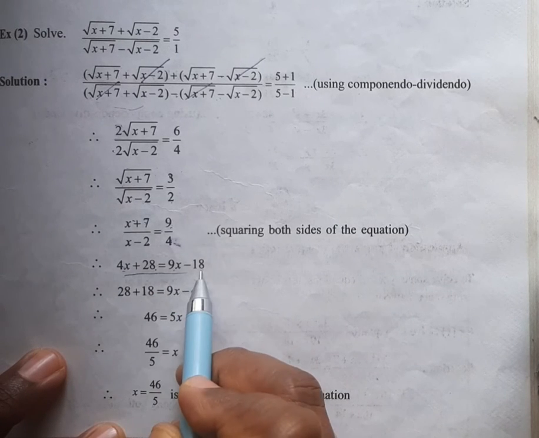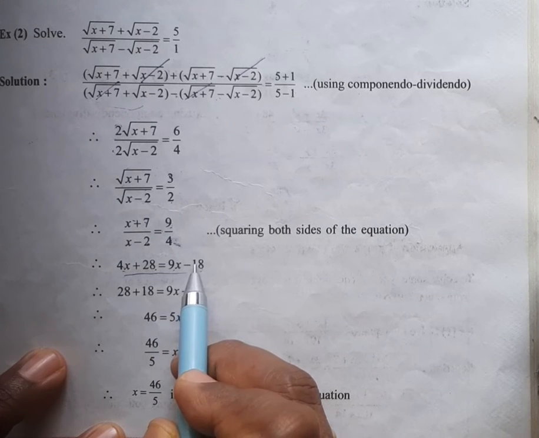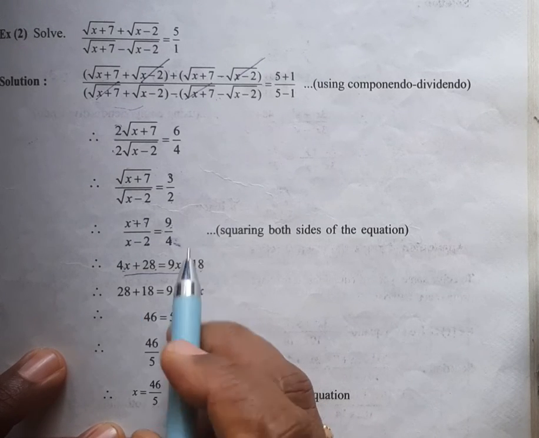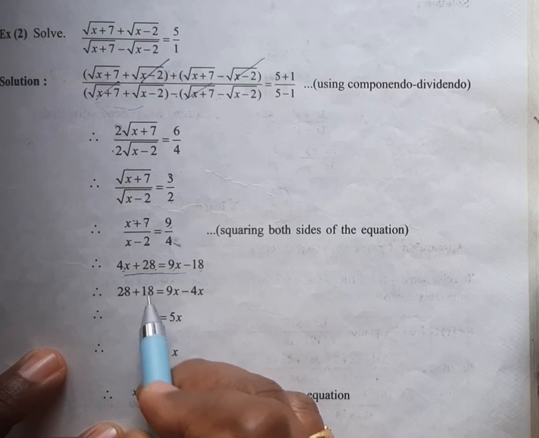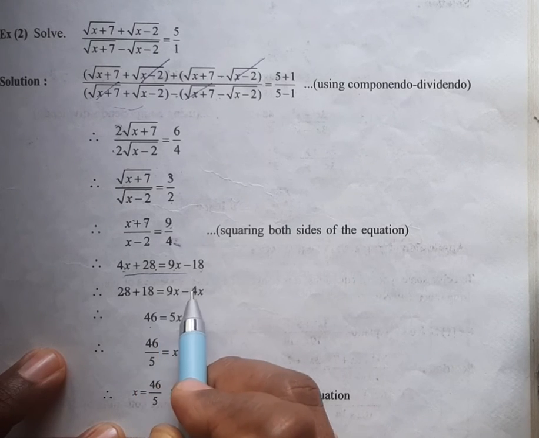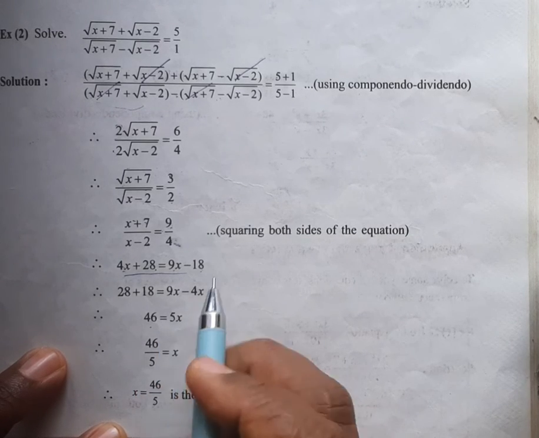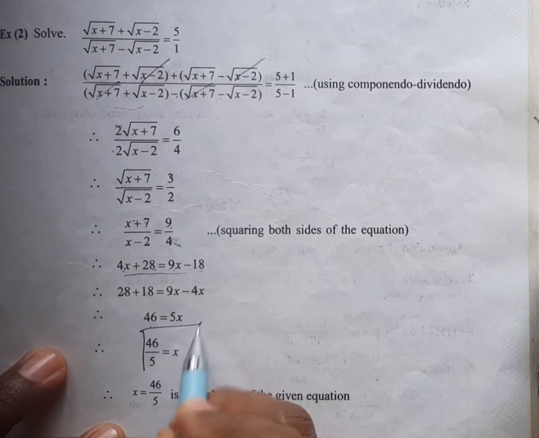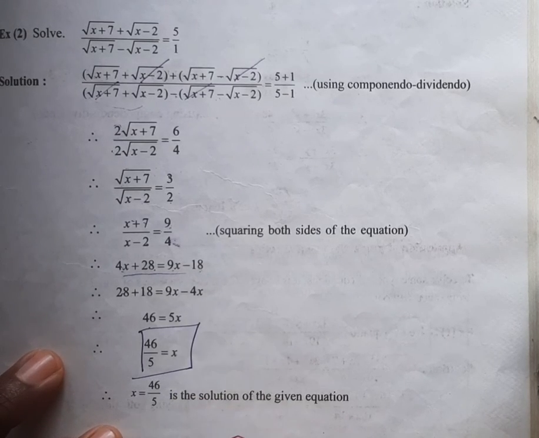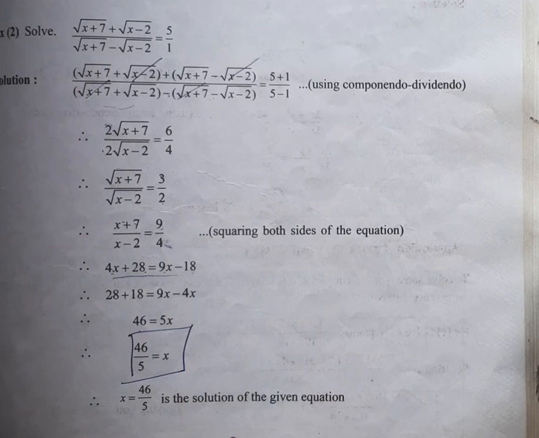We will rearrange this. Minus 18 will come here, 4x will go there. So 28 plus 18, answer is 46, and 9x minus 4x, answer will come 5x. So our answer is x is equal to 46 upon 5 for the given equation.